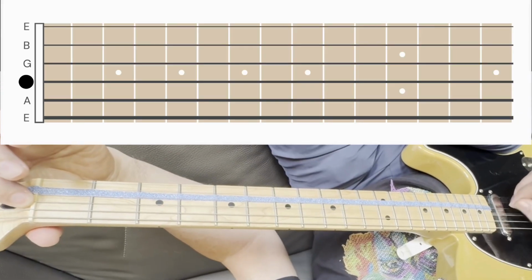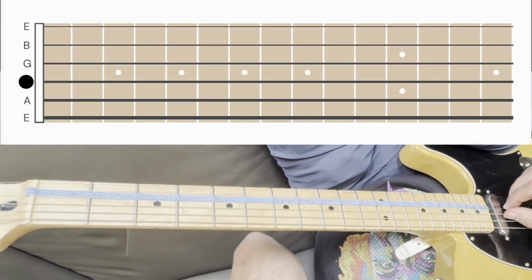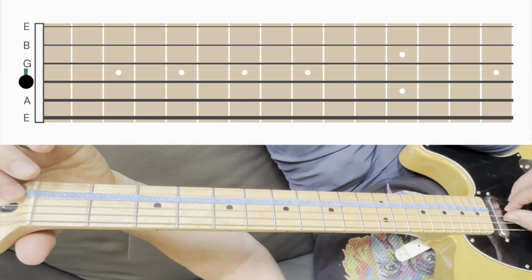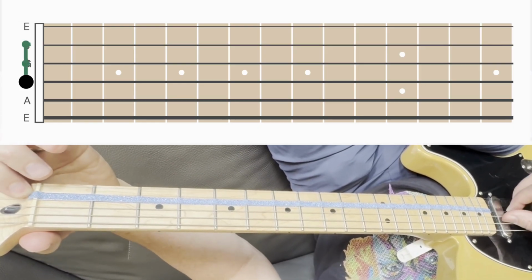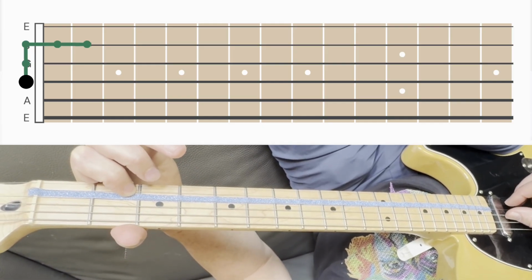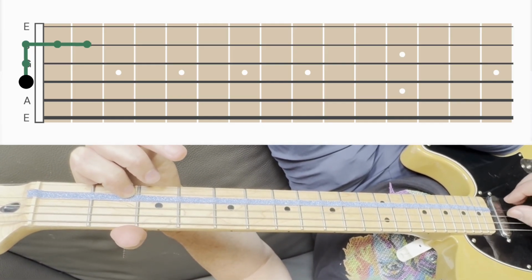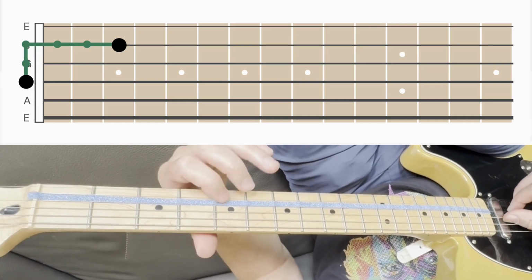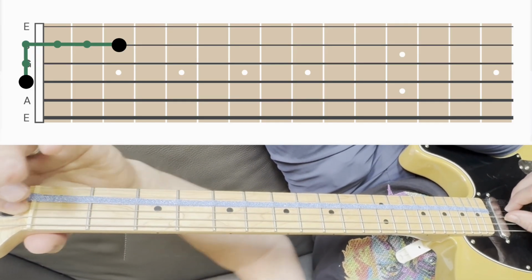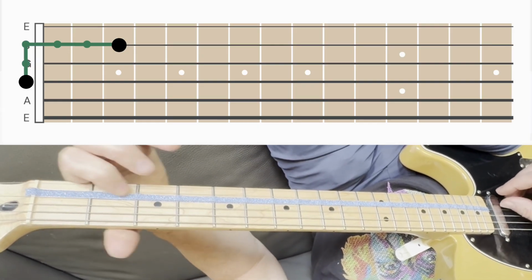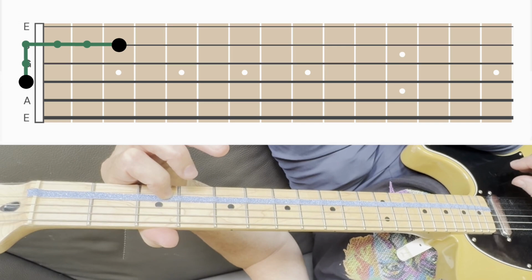Here's my D, my open D string. To use the E octave shape, I would go down 2 strings and up 2. And does that sound the same? No, I'm playing a 7th because I crossed the riff. So when I cross the riff, I have to go down 2 and up 3 to get that shape.